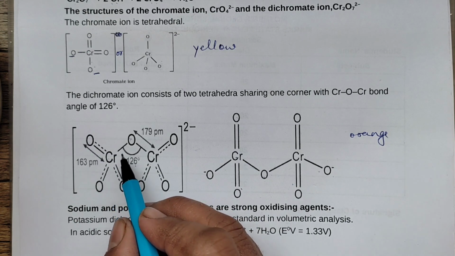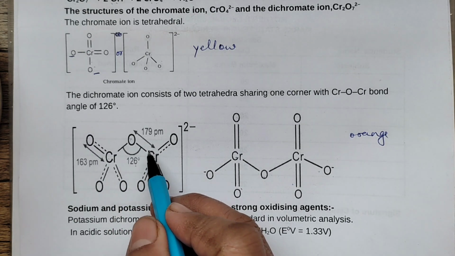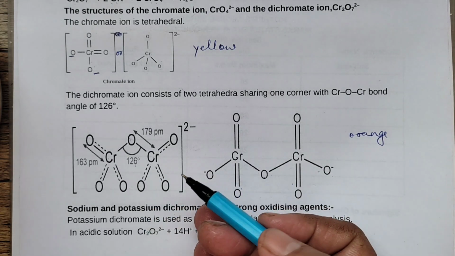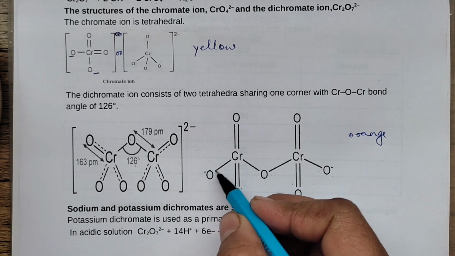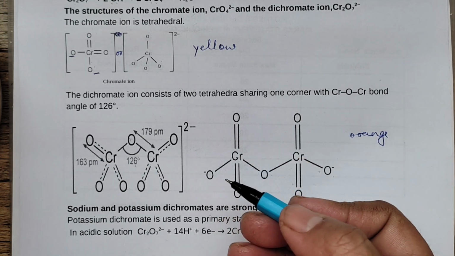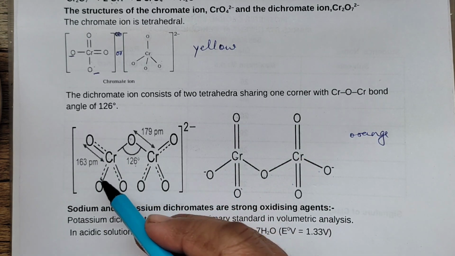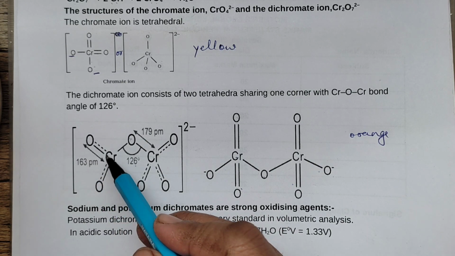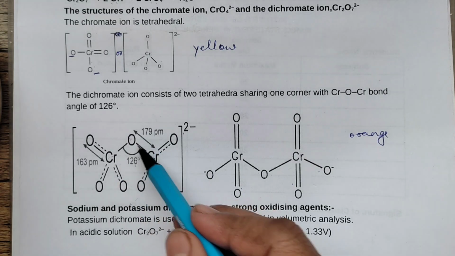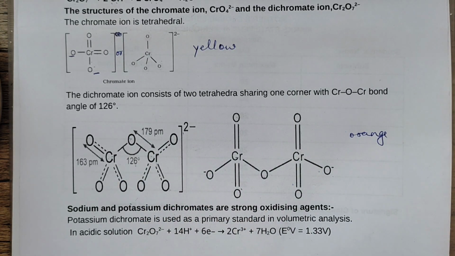No, they are not all the same. 2 are 179, which are longer because they are not double bonds, and the remaining can be double bonds, because it's not necessary that this oxygen should be a single bond. This can be single bond with negative, this can be double. So they are all resonating structures. So all other chromium oxygen bond lengths are 163. These are all 163, and the ones in the center are 179 picometer.